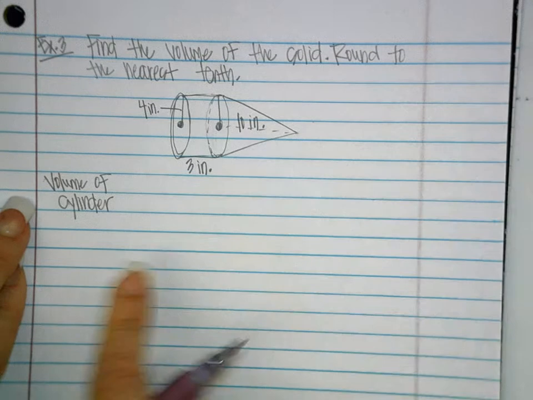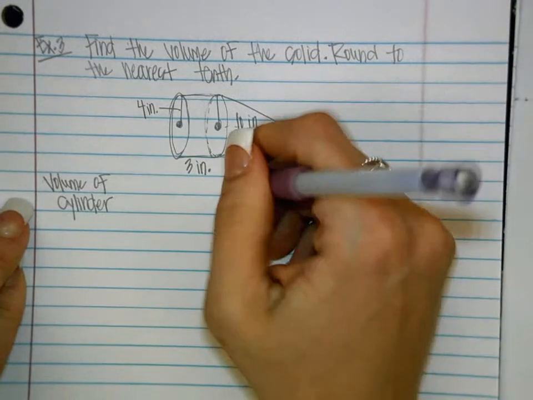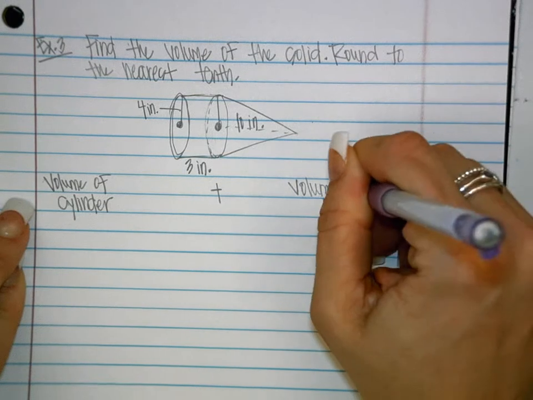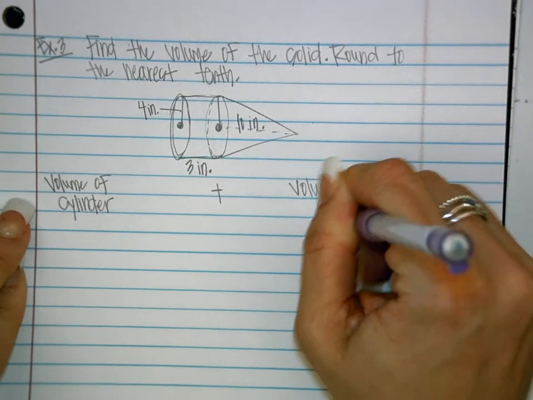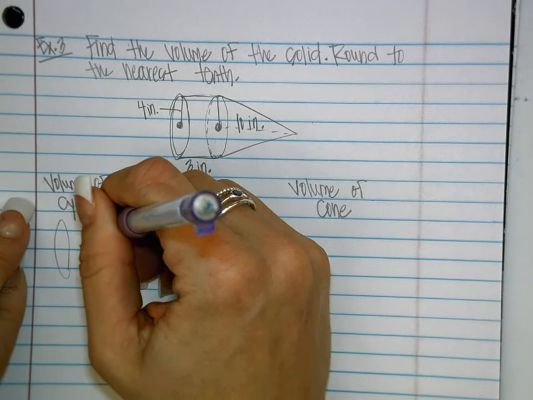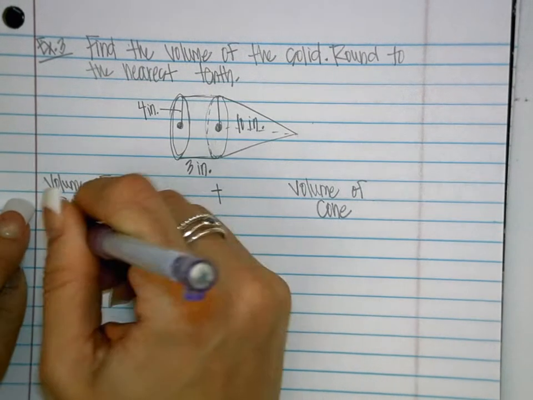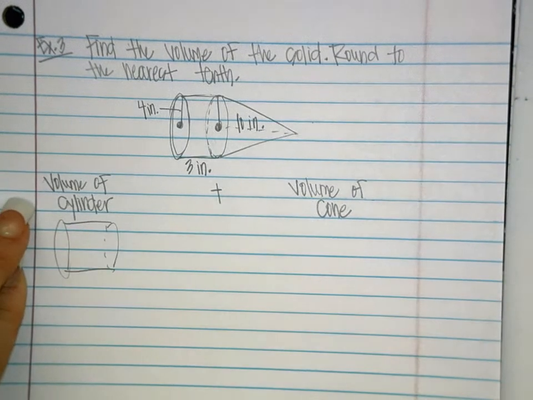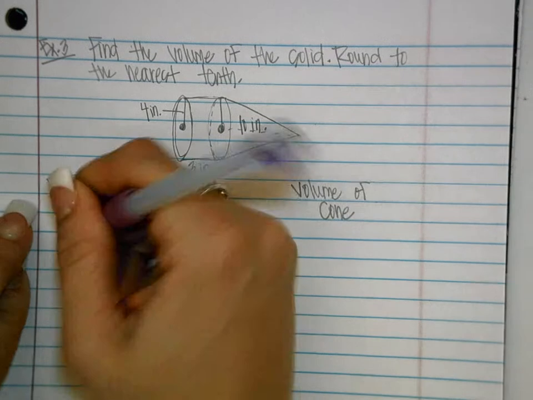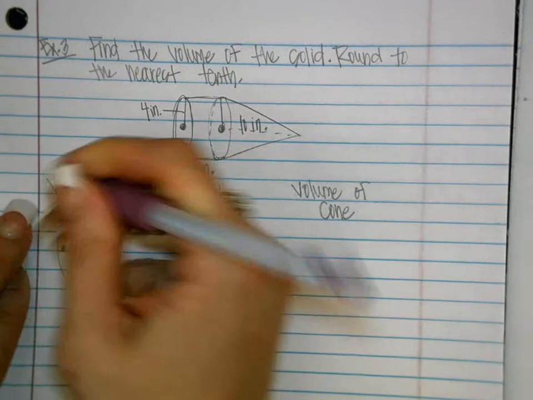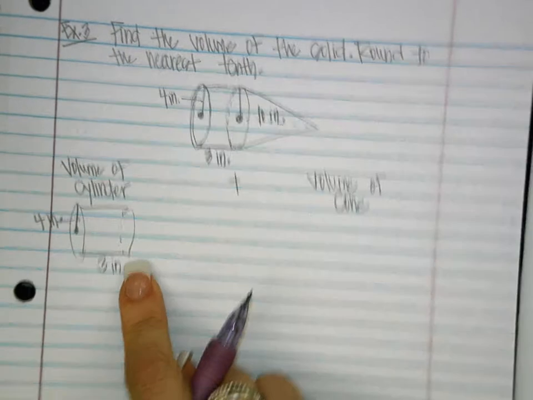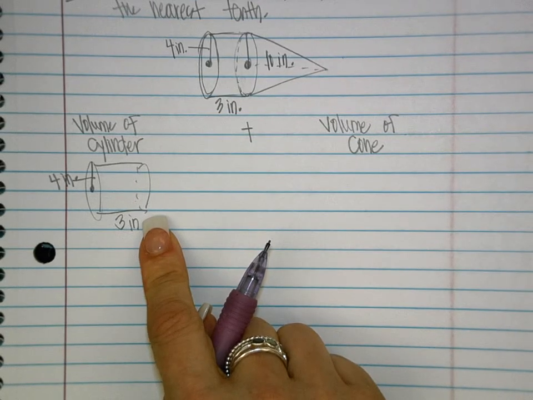So I'm going to draw them separately. You would find the volume of the cylinder plus the volume of the cone, and then we're just going to add them together. So I'm going to draw a cylinder, and I'm going to find the volume of this cylinder. It has a length or height of 3 inches and a radius of 4 inches. Would you agree that that's just the cylinder part? Yes.